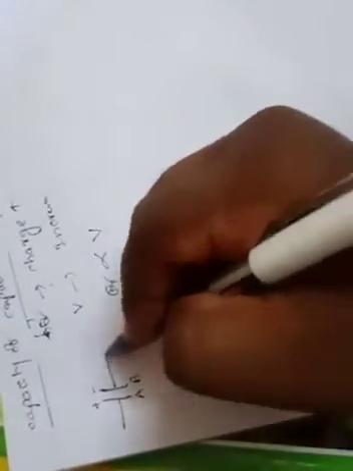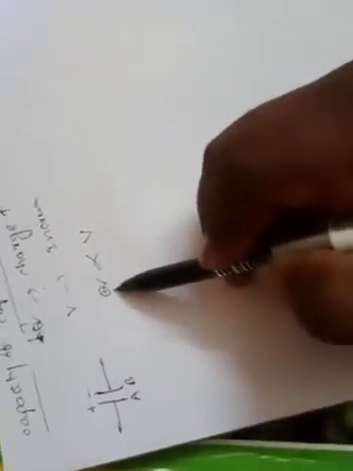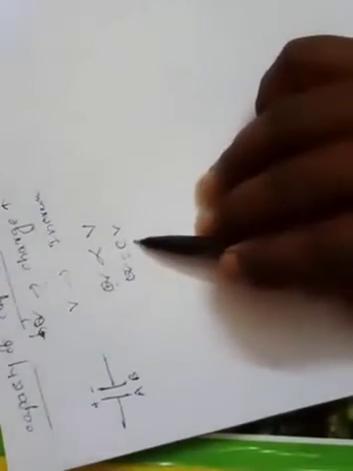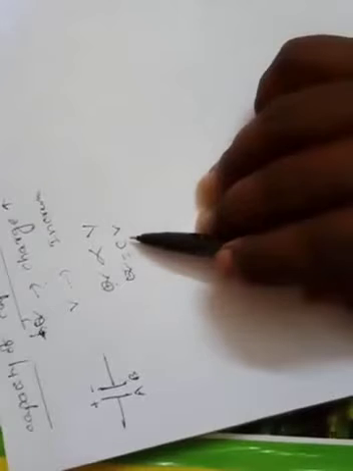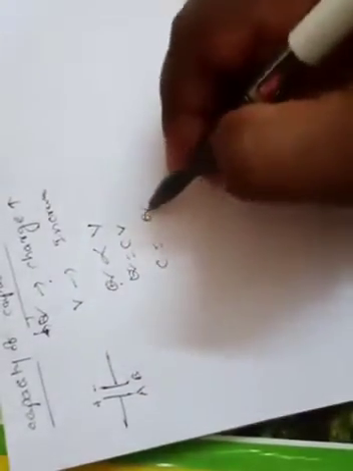Suppose this is a parallel plate capacitor I have taken, this is a positive charge, this is a negative charge, and this metal plate is B. The potential difference between these two plates always increases linearly with the charge on the capacitor. Now we write Q is equal to C into V. Already we know what C is: C is the capacitance, and it depends on the shape, size and nature of the medium between the two plates of the capacitor. So we can write C is equal to Q upon V.